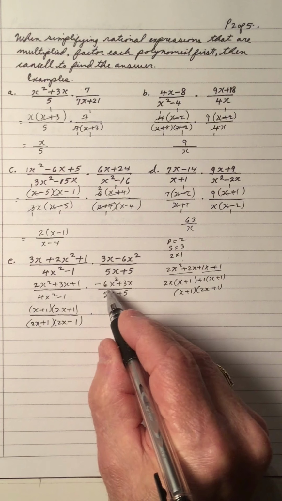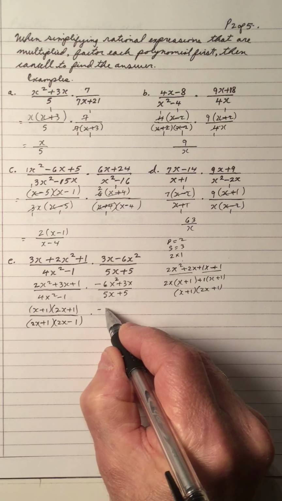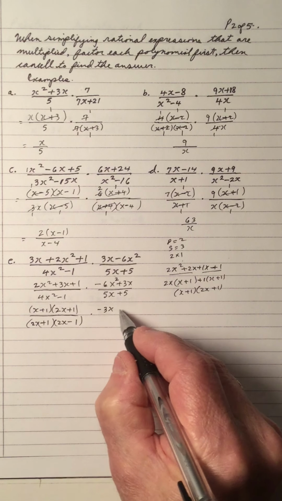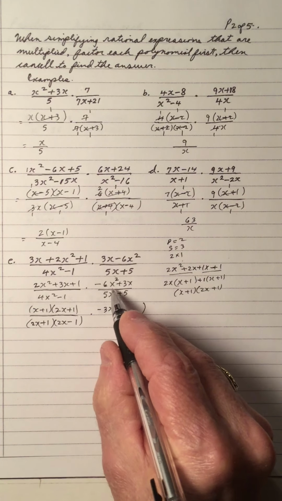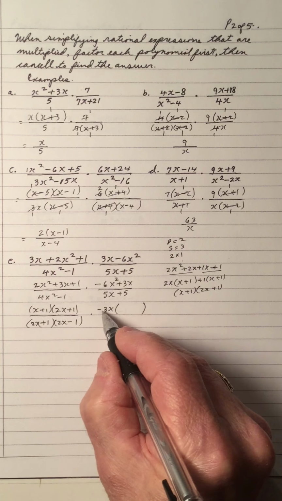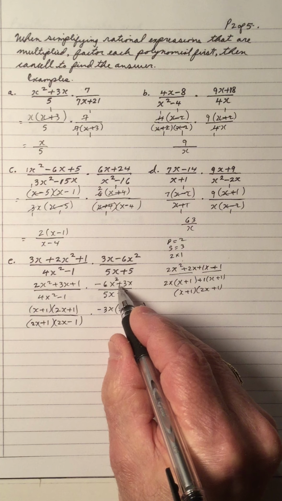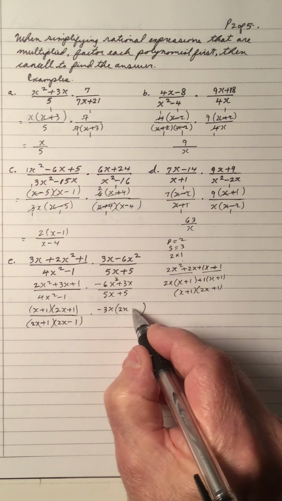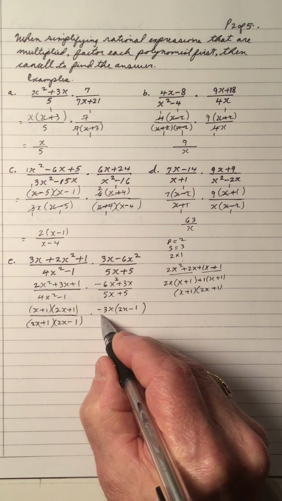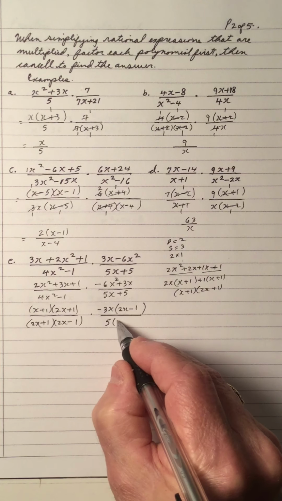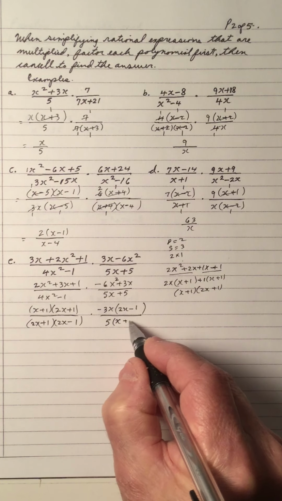So now I'm going to take out the negative, and I'm going to take out a 3 and an x. If there's a negative in the leading term, I always take it out. So negative 6x squared divided by negative 3x is 2x. And positive 3x divided by negative 3x is negative 1. And we take the 5 out. 5 into 5x is x. 5 into 5 goes once.